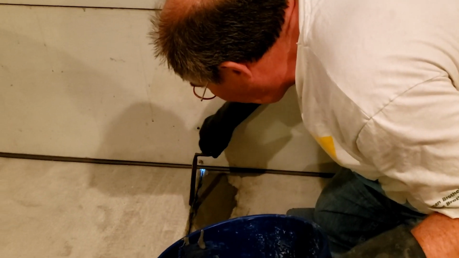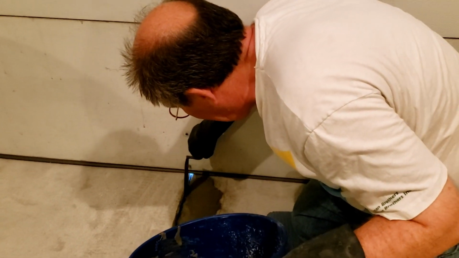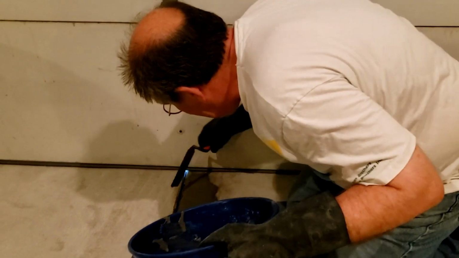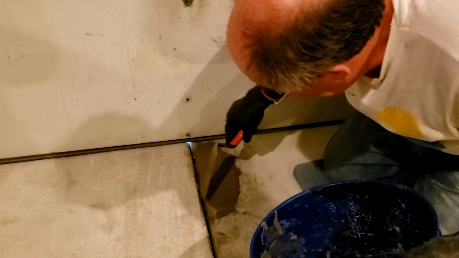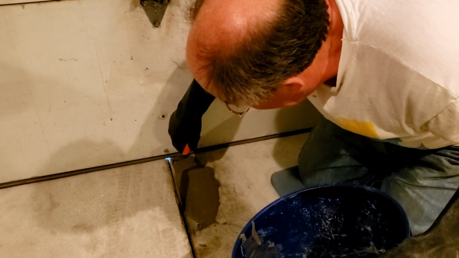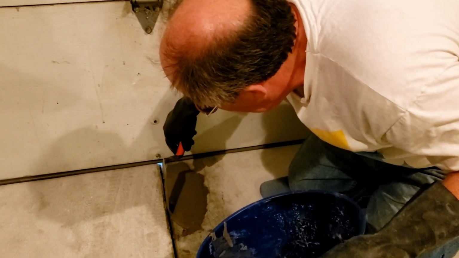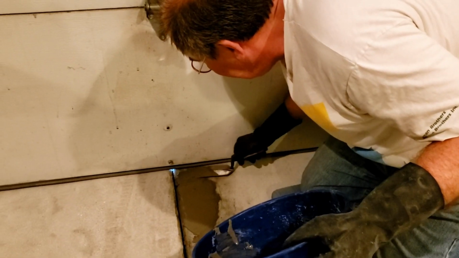See, what I don't want is it running into the hole. I want it to set up outside, not inside that groove. And I thought I may have to put some cardboard in there to hold it up, but the only problem with that is that it makes it difficult to see. Now let's see what it does.